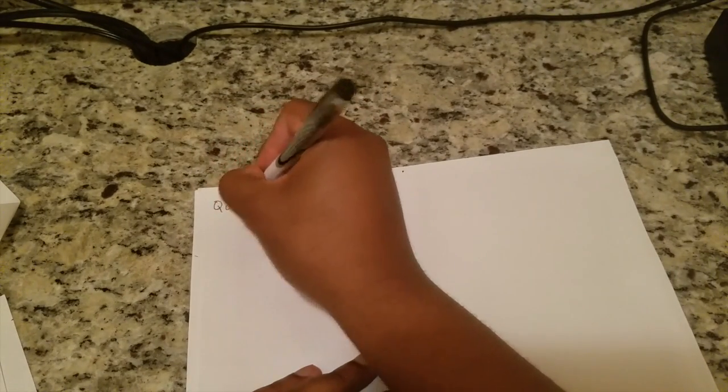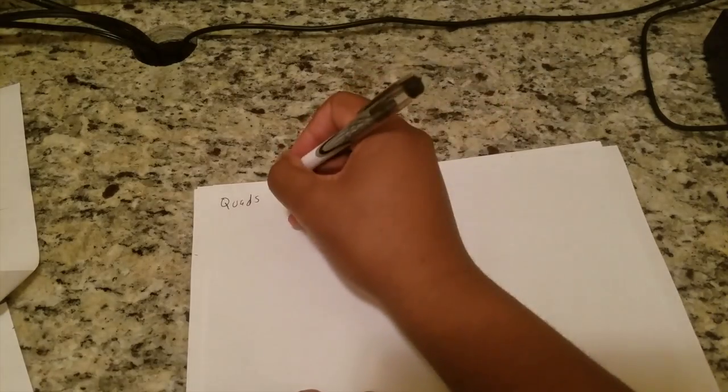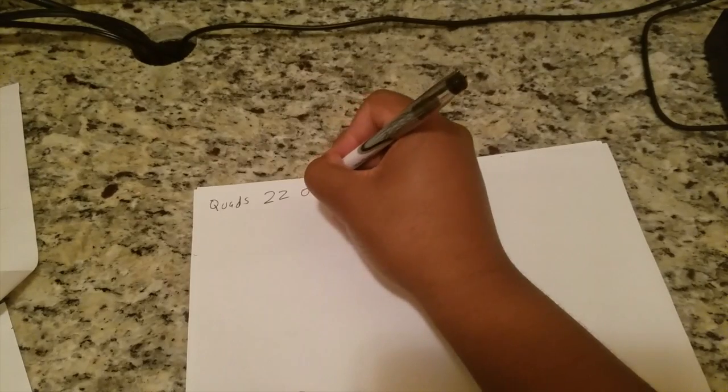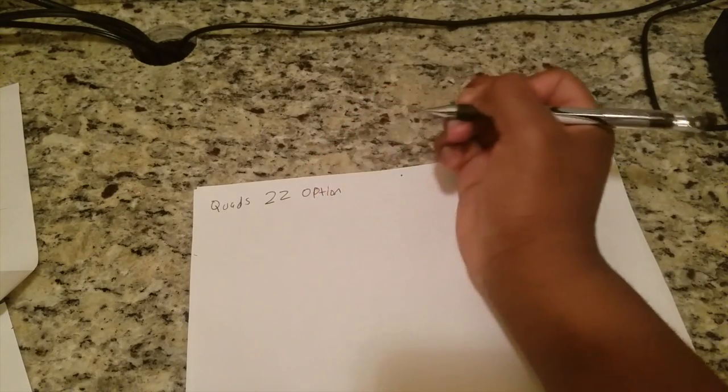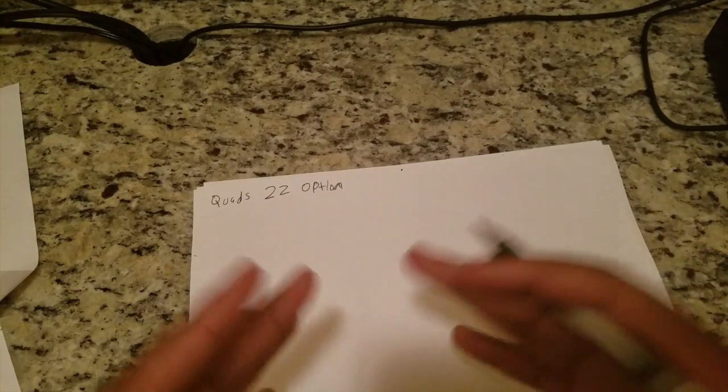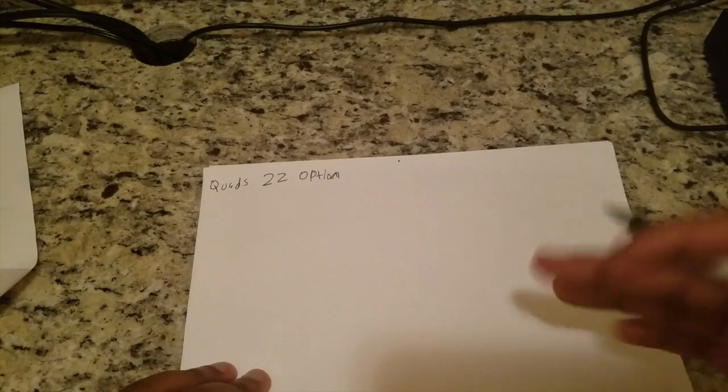Let's do a simple run play. Let's go quads 22. Let's say option. We just added a word in there. Quads 22 option. It could be something as simple as that. You see what I'm saying? Most of these long play calls come from passing routes. Sometimes it's as easy as quads 22 option.